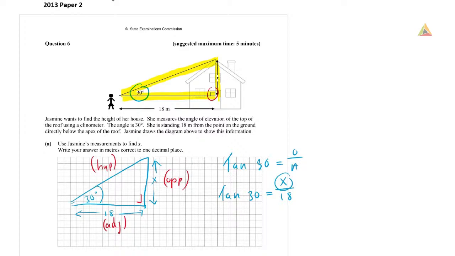So we want to get x on its own. So we want to isolate x, which means bringing 18 over here. So you're going to get 18 multiplied by the tan of 30, and that will give you what x is. Now if you put that directly into the calculator, and it's asking us to give it to 1 decimal place, you will get 10.3923, so round that to 1 decimal place, that's going to be 10.4 meters.